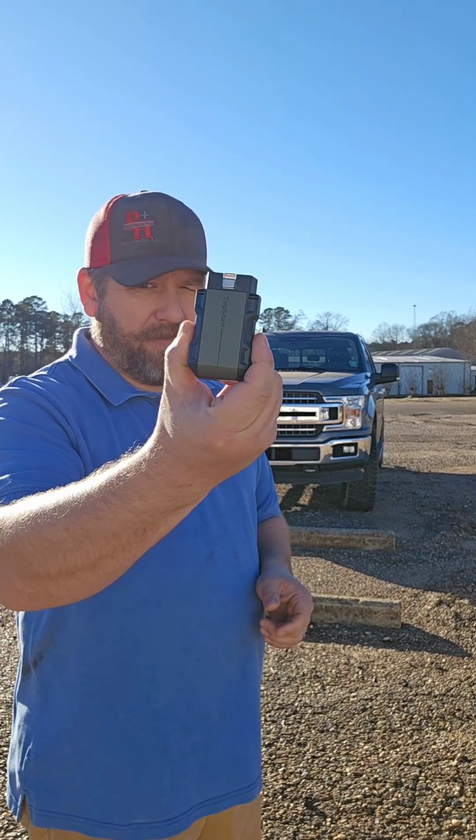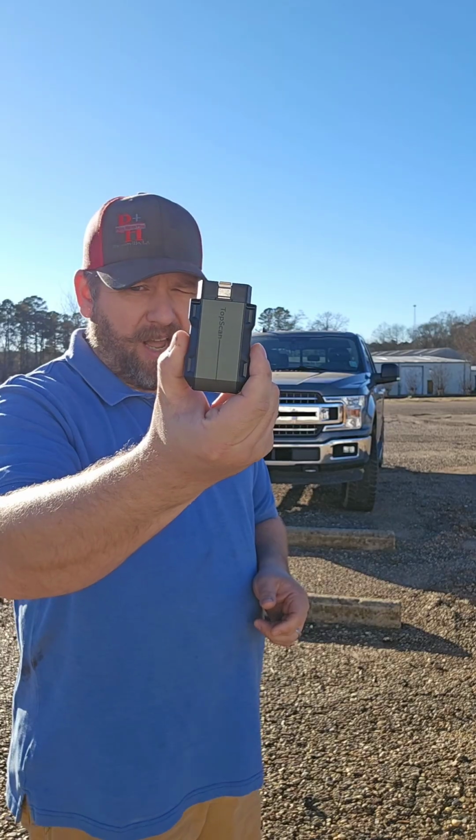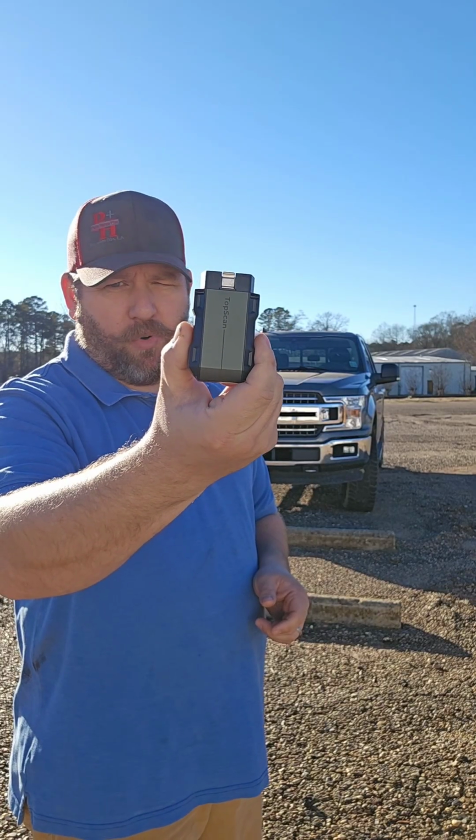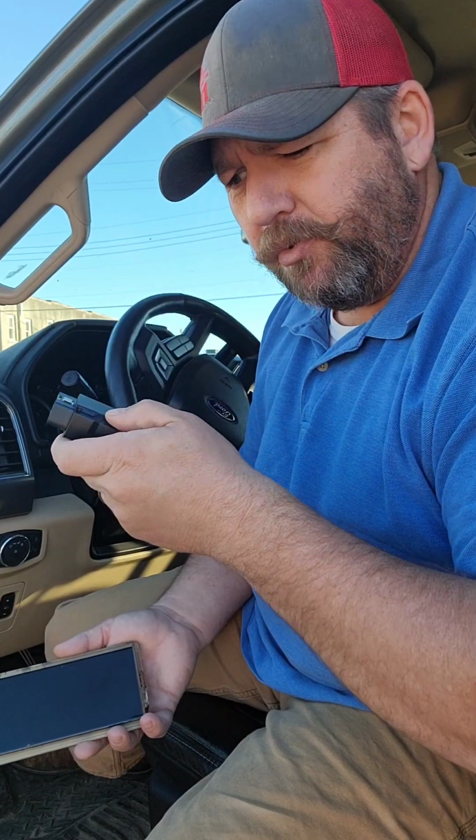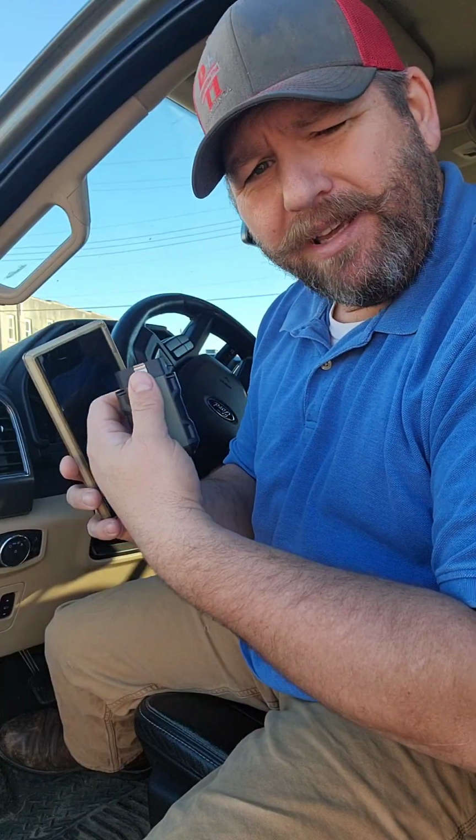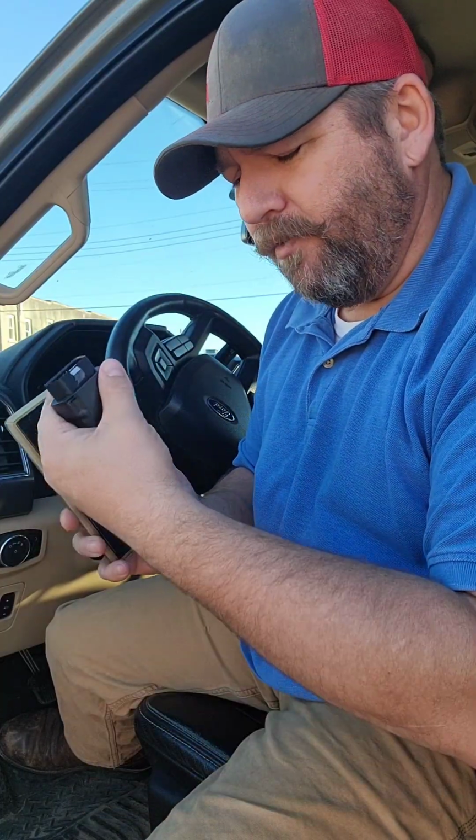But I think there's more going on. So we're going to see if this little device from Topdon, the Topdon Topscan Lite, can tell us a little bit more about it. Let's see. Now the Topscan Lite is just a small device that plugs directly into your vehicle's OBD2 port and communicates with an app on your Apple or Android device. Now, in my case, I have an Android phone, so we're going to view it on the app here.